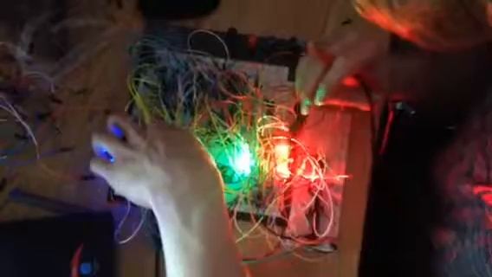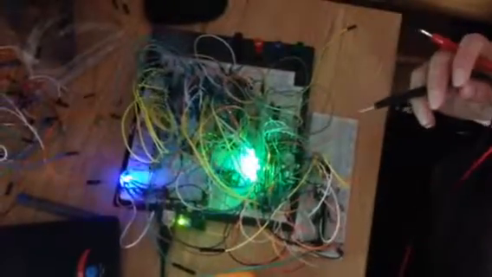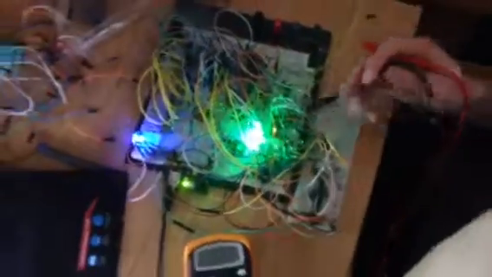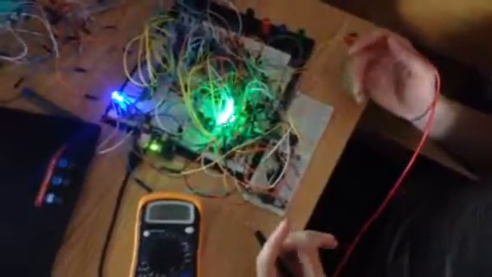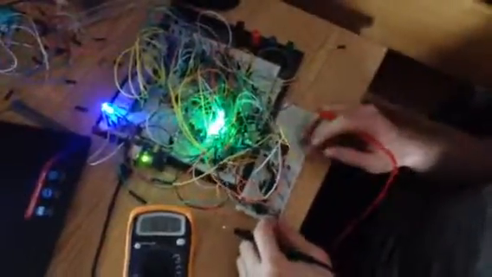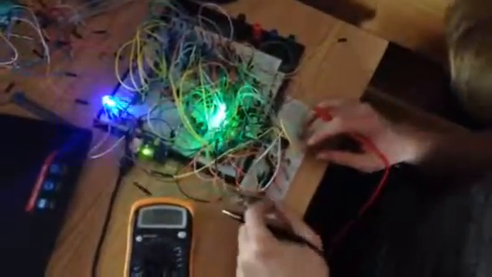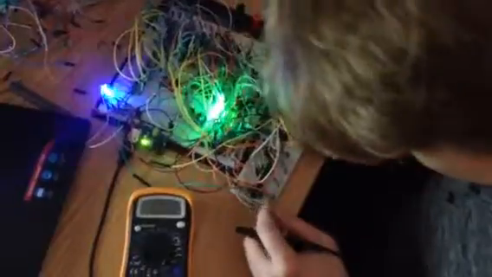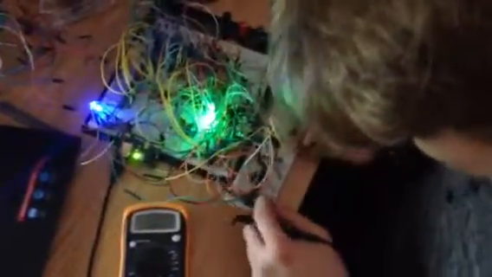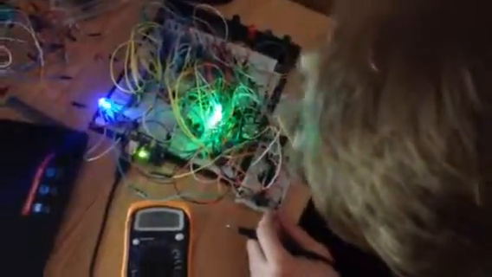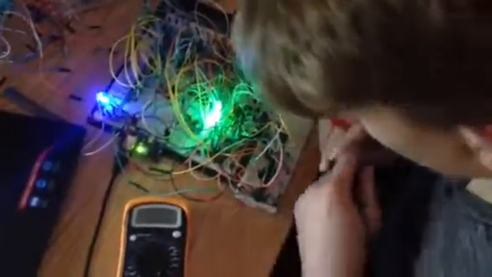So it seems to be floors 7 and 3 that don't work. And when I plug the manual back into where it's supposed to go, this enable here, where's the output to the enable again?